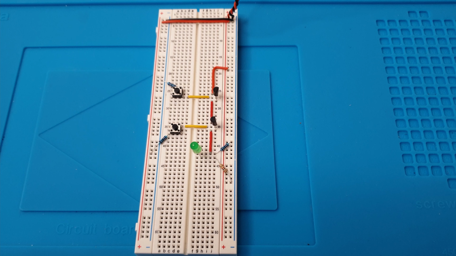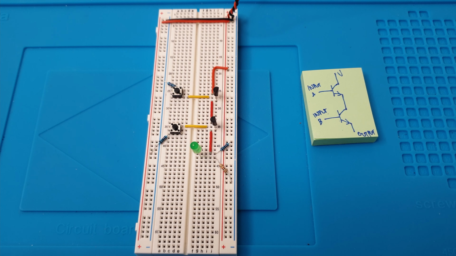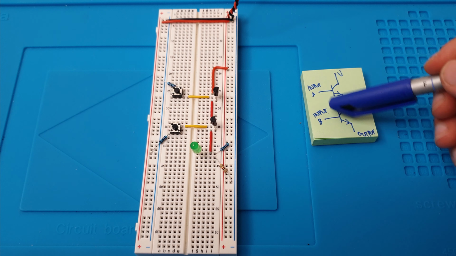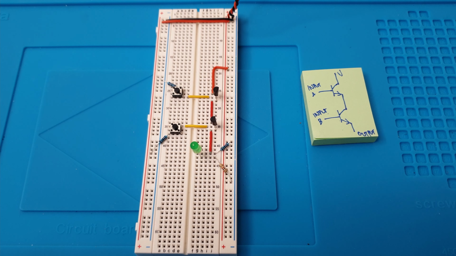Hello, and welcome to the third episode of the series about logic gates and how computers work. Today we're going to speak about an AND gate, which is basically two transistors connected in series. In the previous episode, I explained how a transistor works, which is an important base for this video.